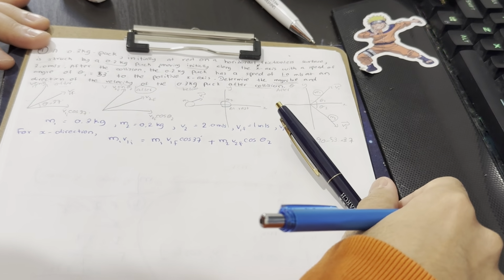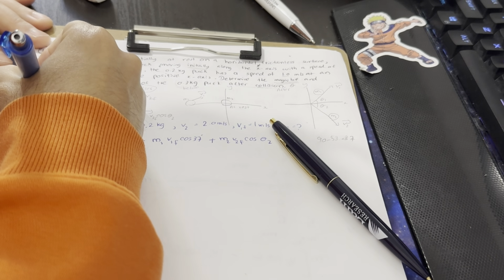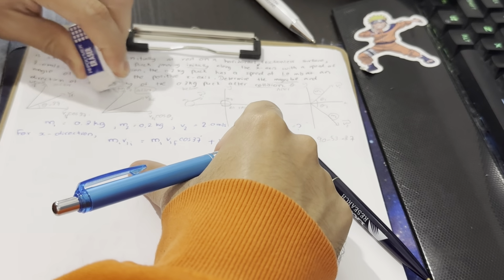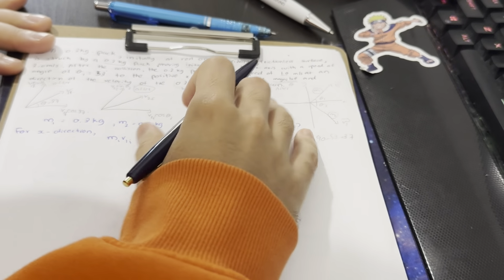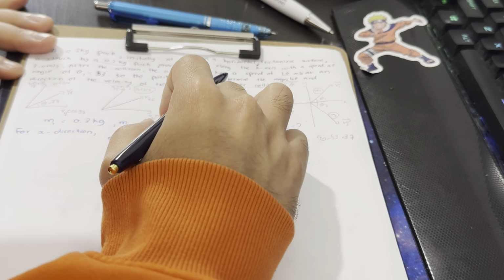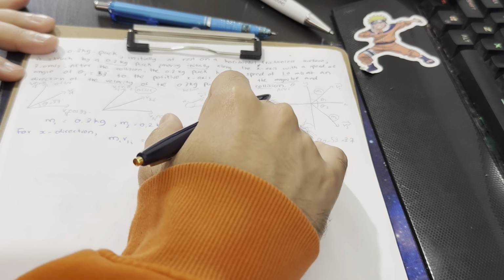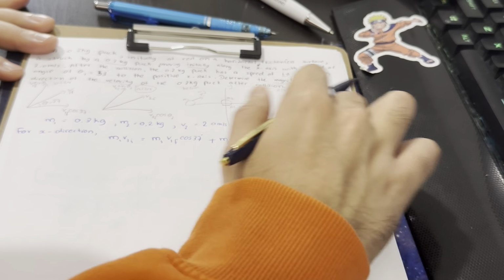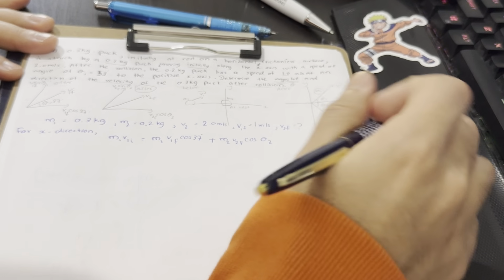V1 of sine 50, V2 of sine 50. So because we already found the before collision, we don't need to find anything there, because the question is asking for the after collision. That's why we have to use the after collision in this diagram. So it's very simple, because of the question.